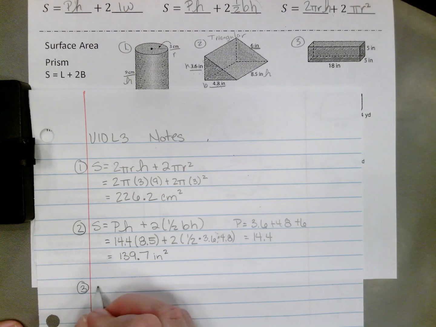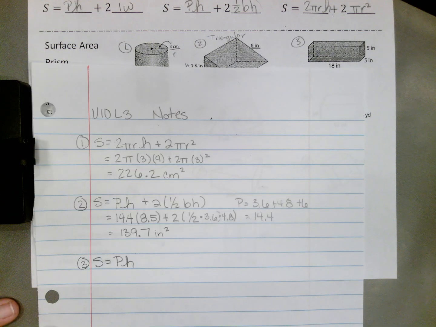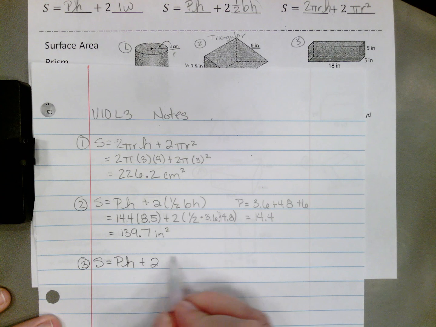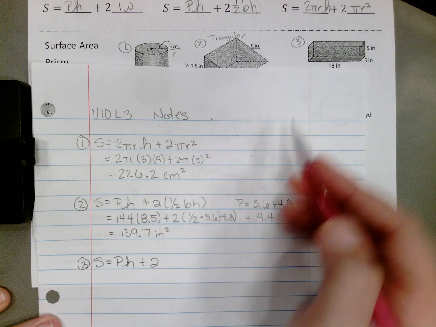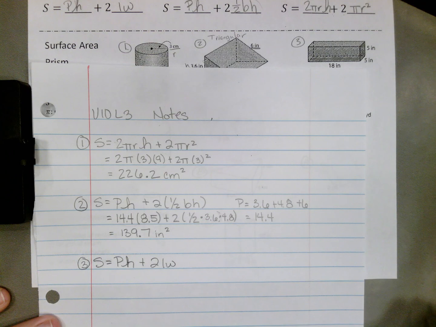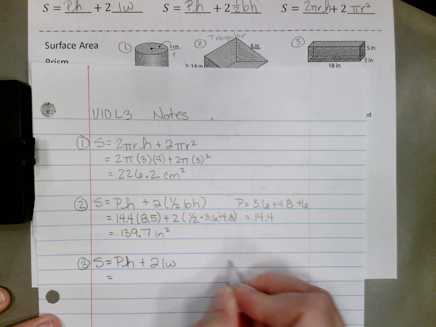So we're going to say the surface area equals the perimeter of the base times the height of the figure plus 2 times, now we're going to put the area of the base here, and since my area is a rectangle, we're going to go length times width. And then we just need to plug the numbers in one at a time. So the first number that we come to is our perimeter. So we've got to calculate our perimeter.